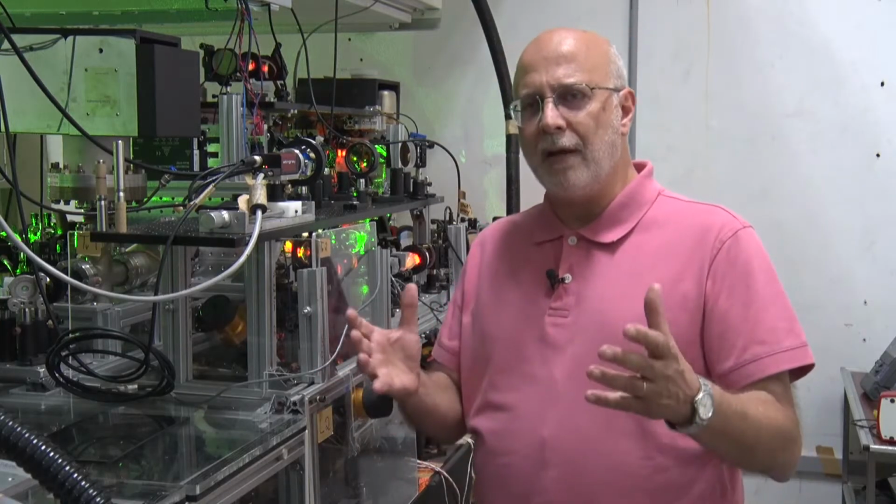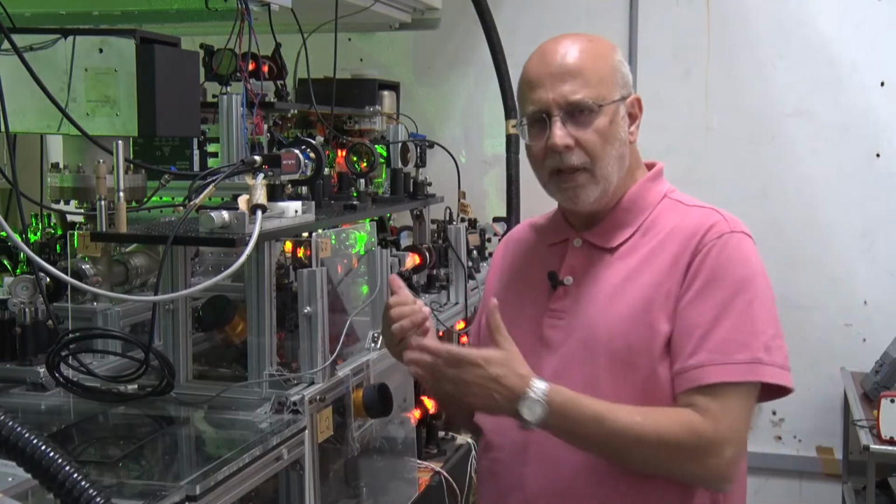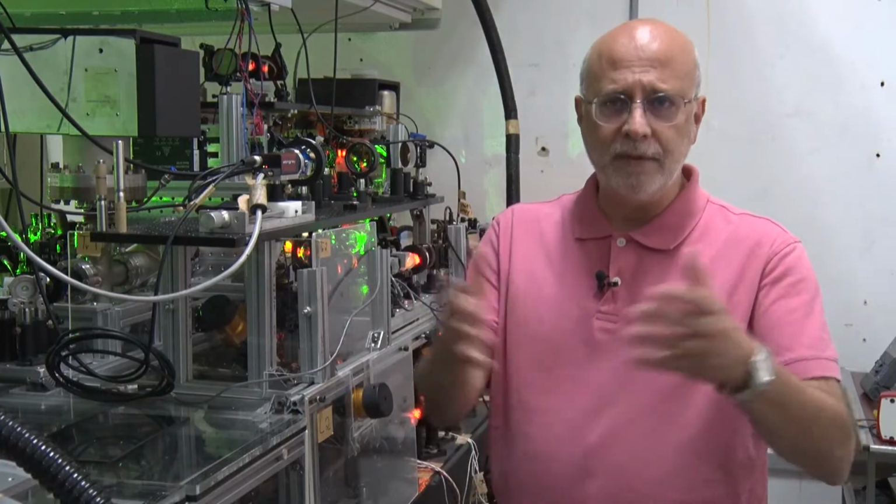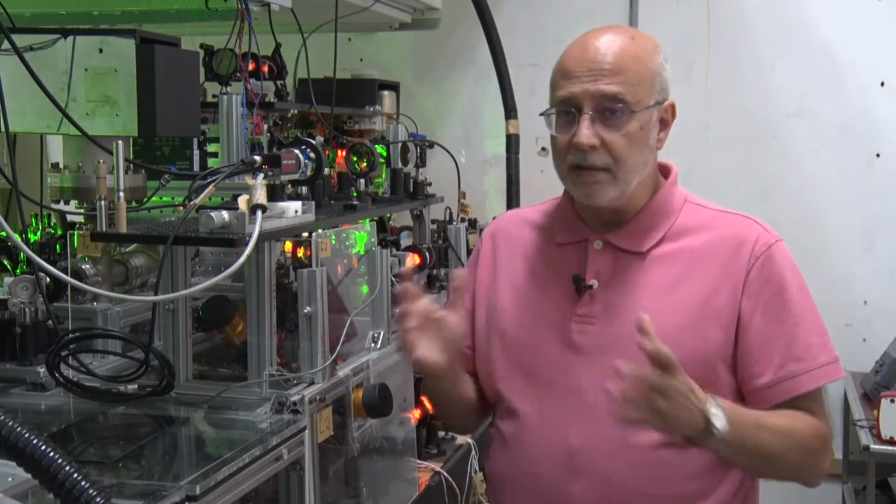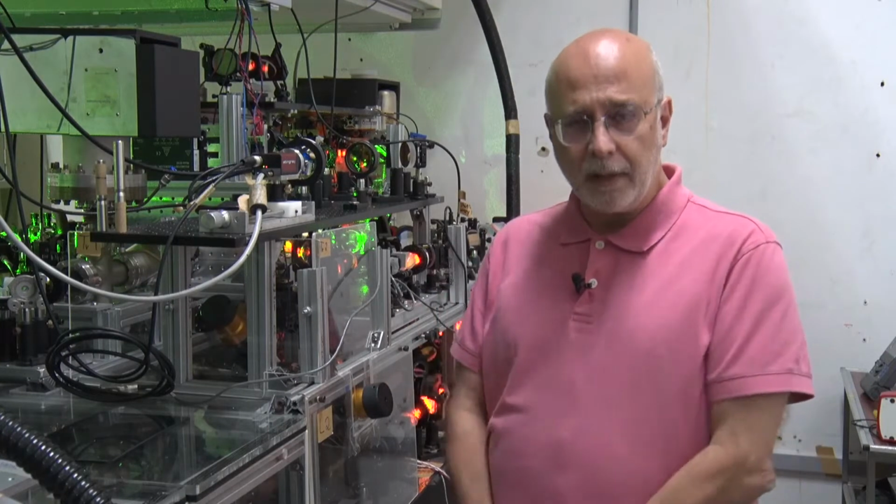With Bose-Einstein condensation, we can study statistical mechanics in the laboratory. We can actually see in action the so-called quantum statistics. We can test field theory, because that's a very nice example of symmetry breaking.